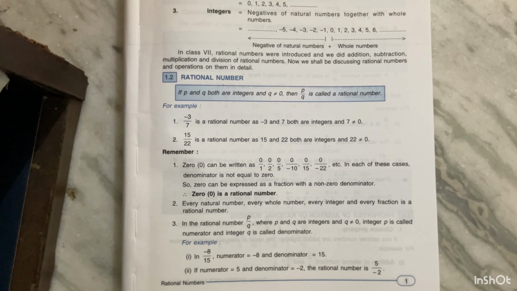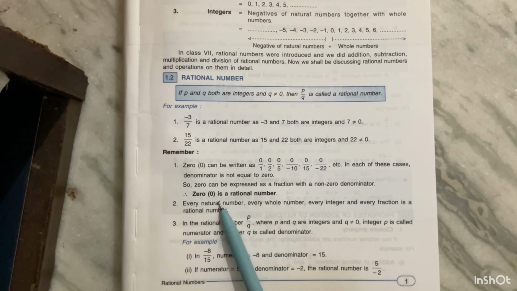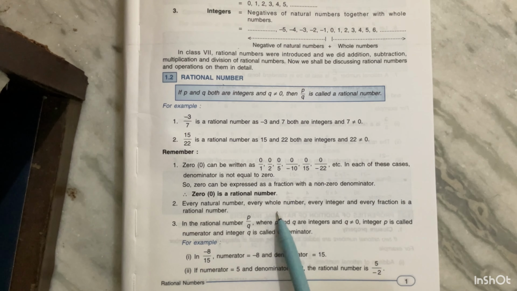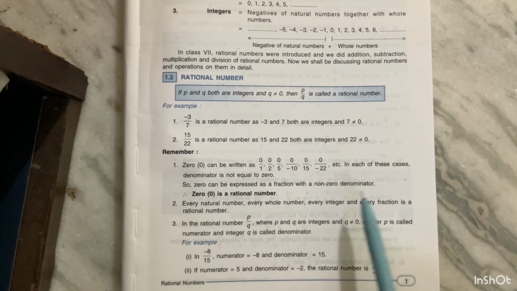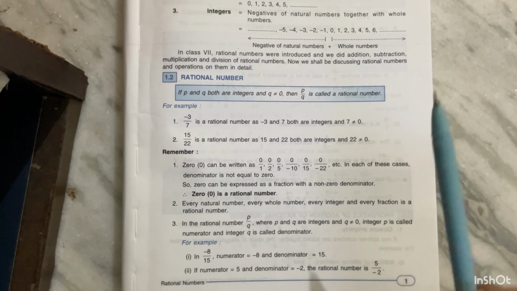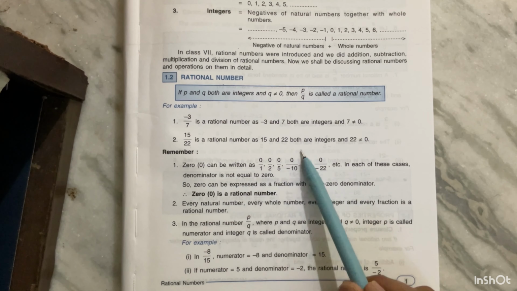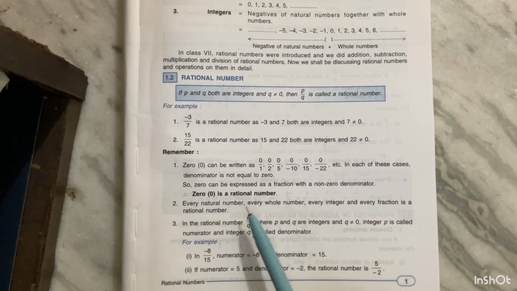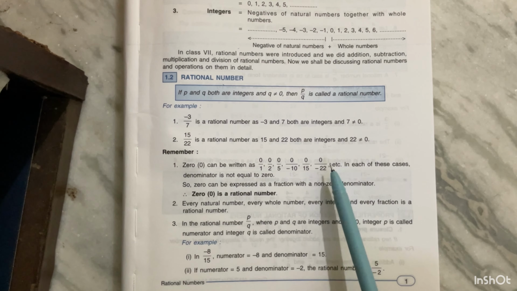Now, every natural number, every whole number, every integer and every fraction is a rational number. Every natural number we have studied starts from 1, 2, 3 and so on. Whole numbers start from 0, 1, 2, 3. Every integer is the negative natural numbers plus whole numbers. And any number written in fraction form is a rational number. The only thing to remember is that in the denominator we cannot write 0.